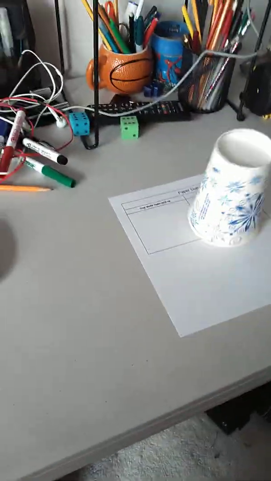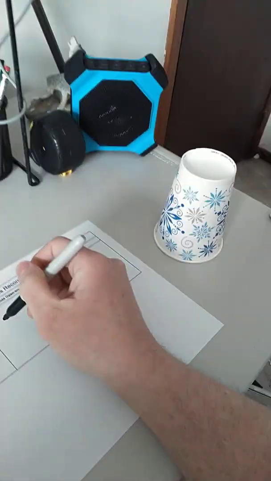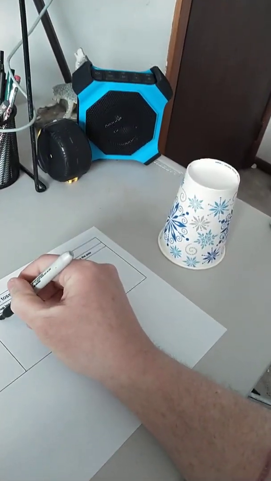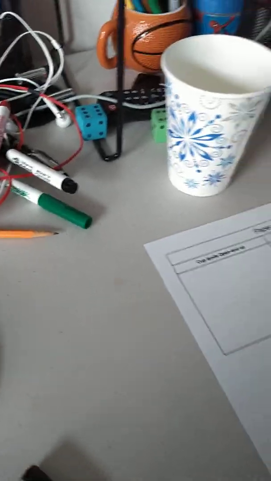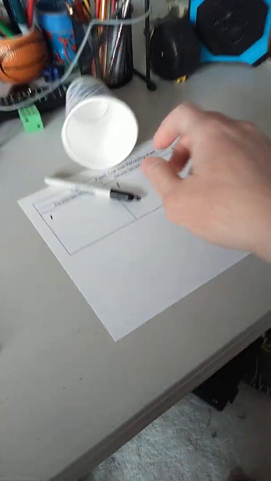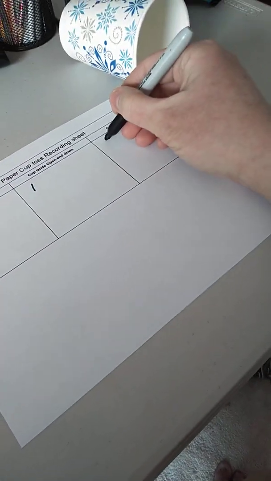Oops, that one didn't land properly. Wow, the first one landed open end up. I apologize, this is live video, so I'm just going to put a tally mark there. Ooh, wow, I'm doing pretty good. Open end up, so I have a tally mark there. And then one on the side, I kind of had a bad throw there.